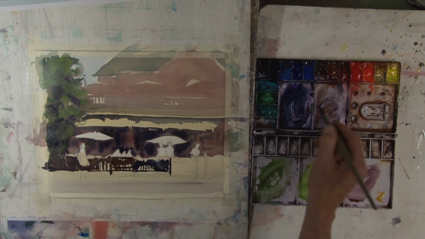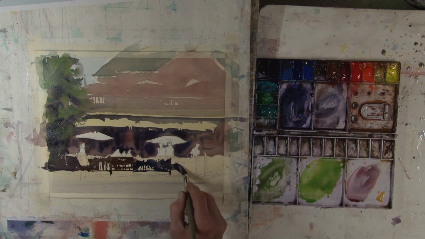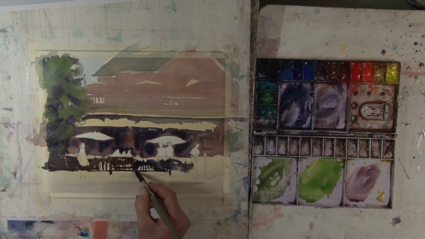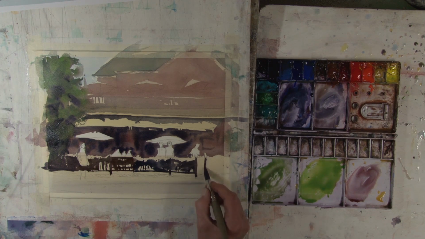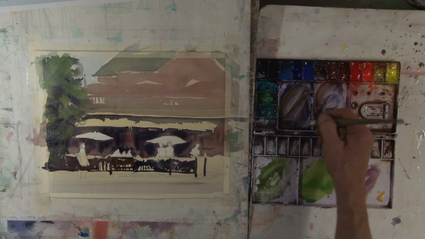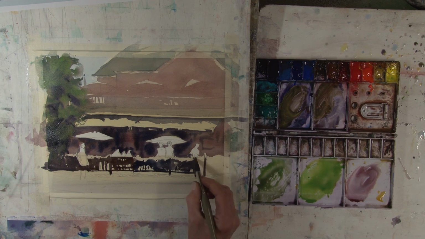A very useful way to use the brush is to just really push the hairs right into the paper. Then you can start getting strokes that have a lot of character to them, especially if you're trying to fill a large area.